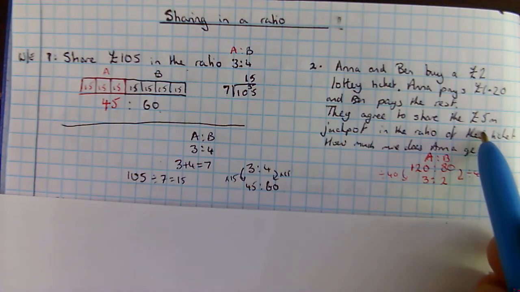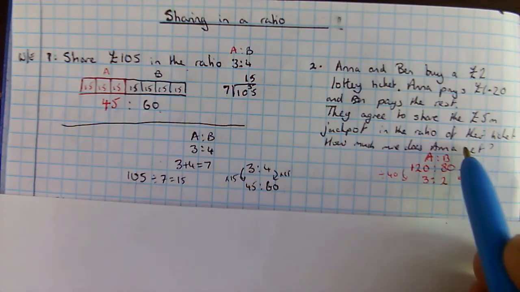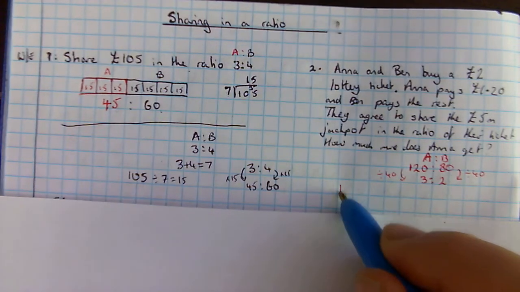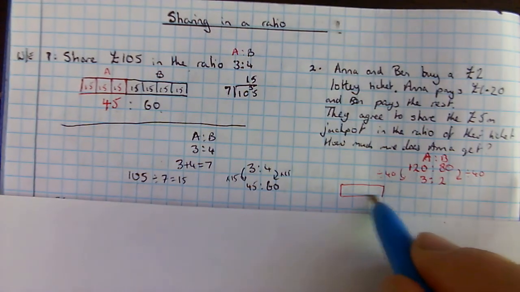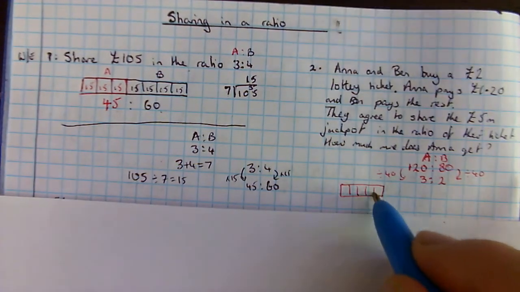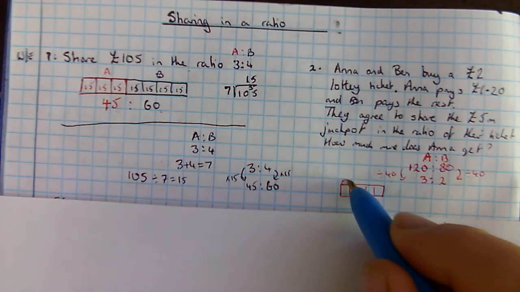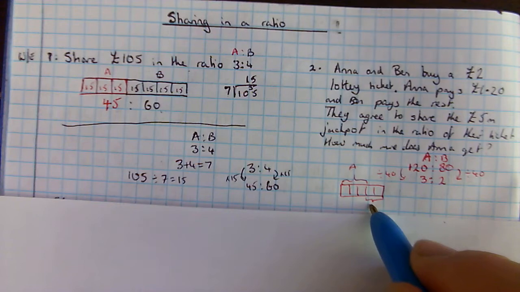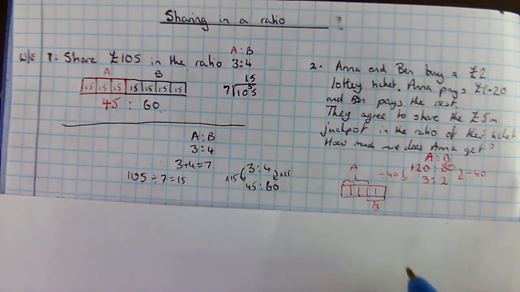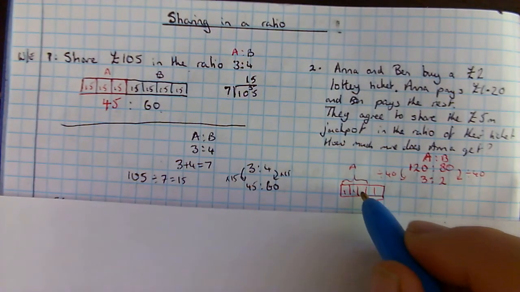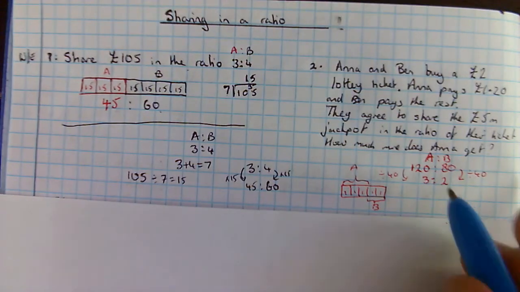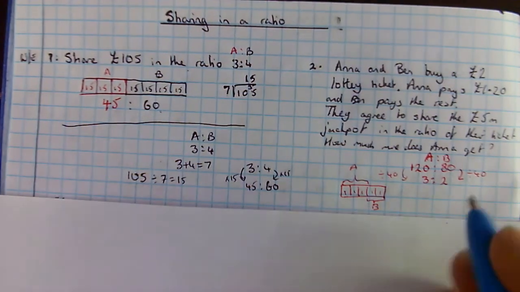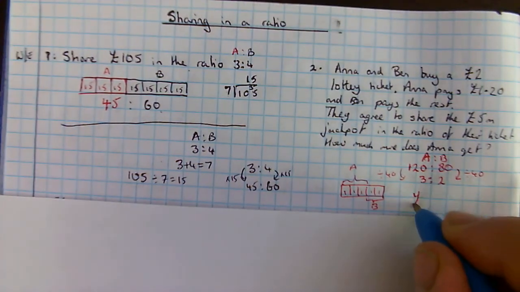So they agree to share 5 million in this ratio. So we know, here's my ratio, 1, 2, 3, 4, 5, 3 boxes to Anna, 2 boxes to Ben. In total it's 5 million, so it's 1 million in each box. How much does Anna get? She gets 1, 2, 3, £3 million.